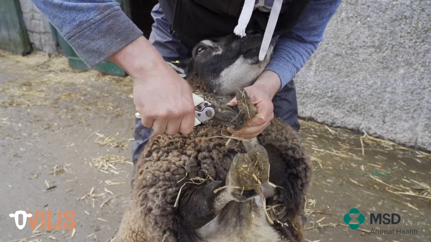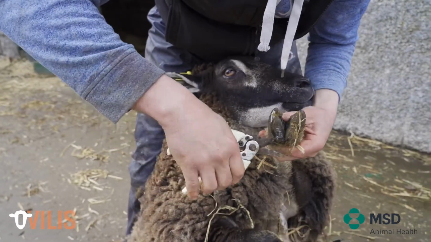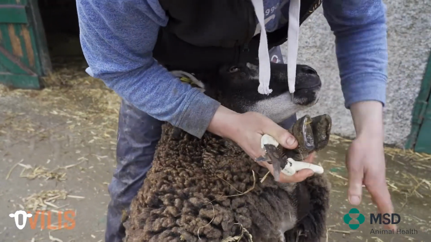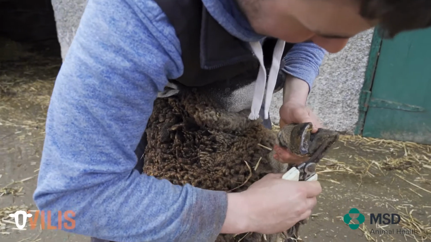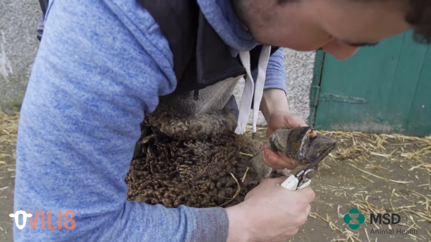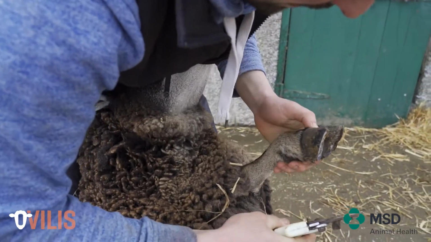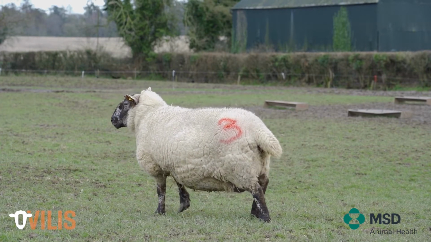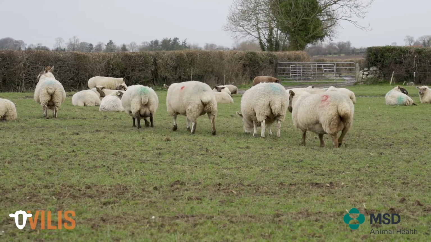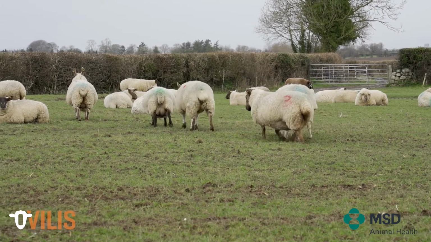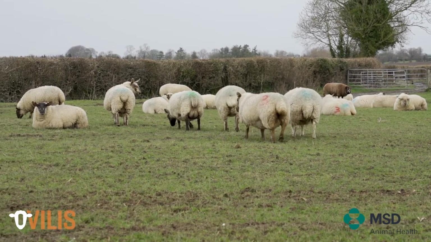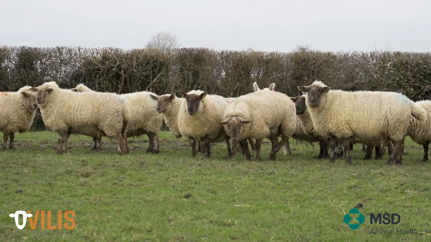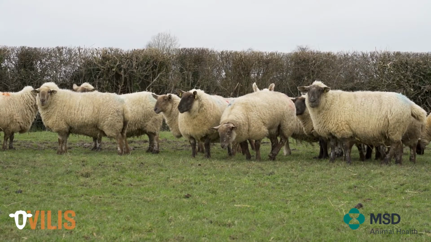Toe fibromas can be as a result of overpairing, so if we overpair and cause issues with the soft tissue inside the hoof, then that can cause a reaction to occur and get an overgrowth of that tissue. And that can be very painful whenever the ewe walks down on that lesion. Unfortunately, there's no treatment for toe fibromas, and those animals ultimately end up being culled from the flock.